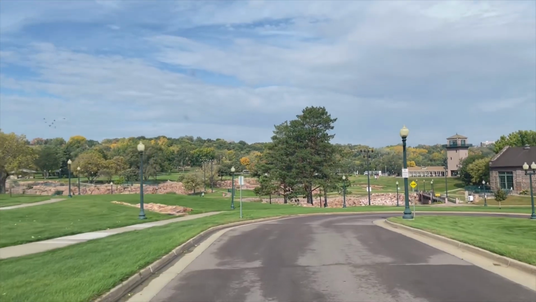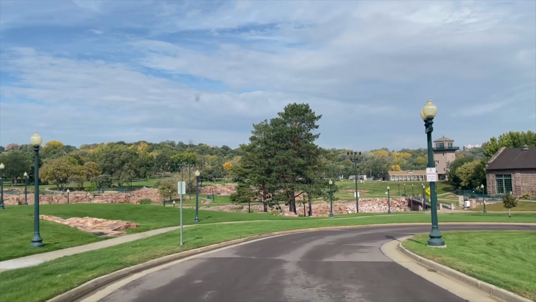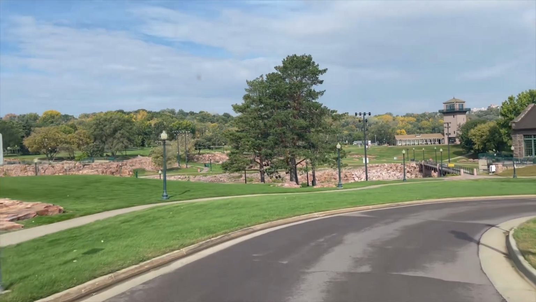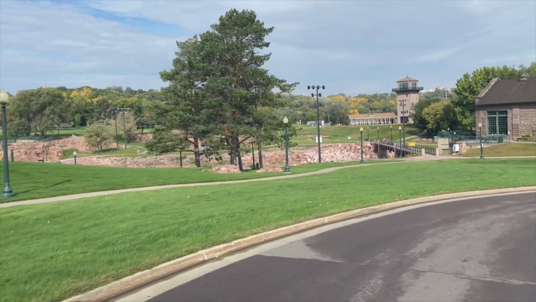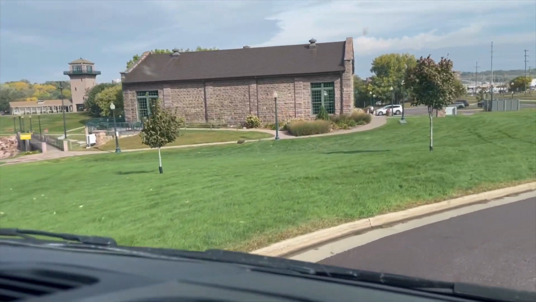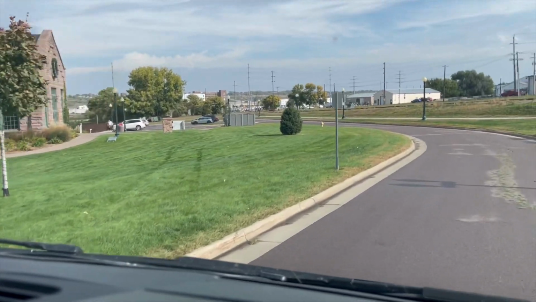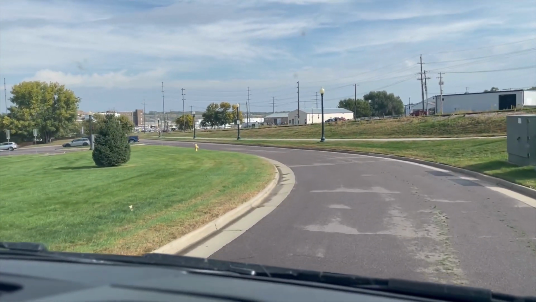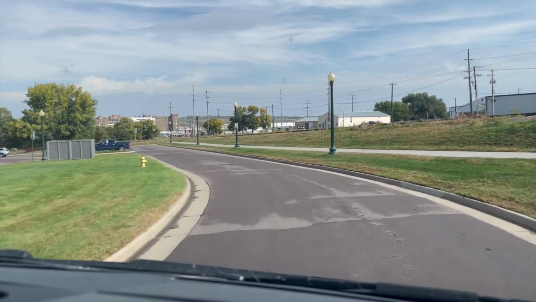The river down there. Or not. Falls Overlook Cafe. Maybe we can have lunch here.